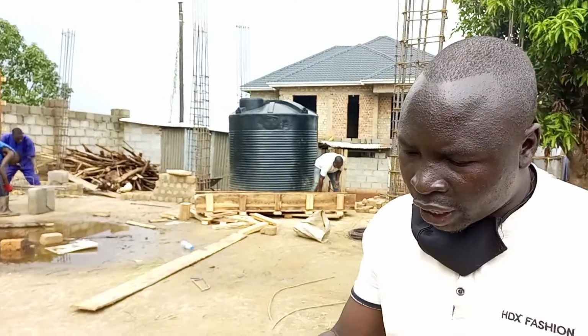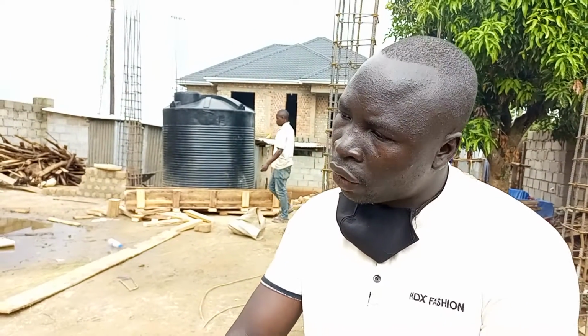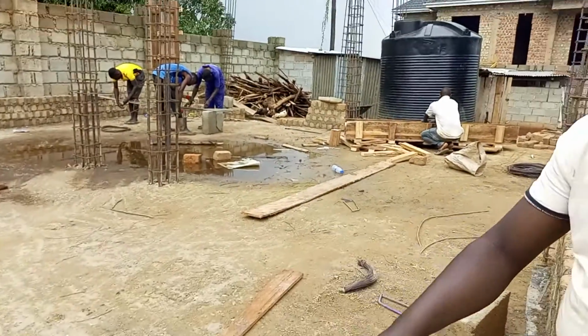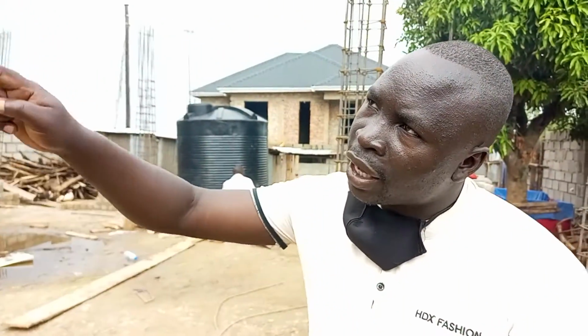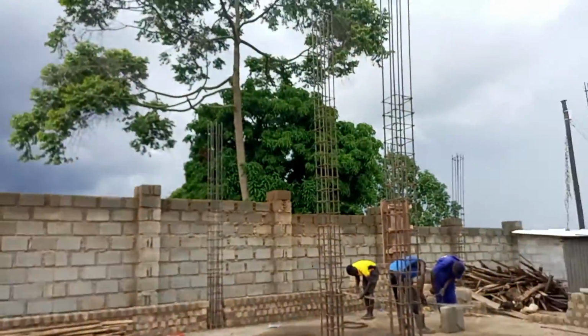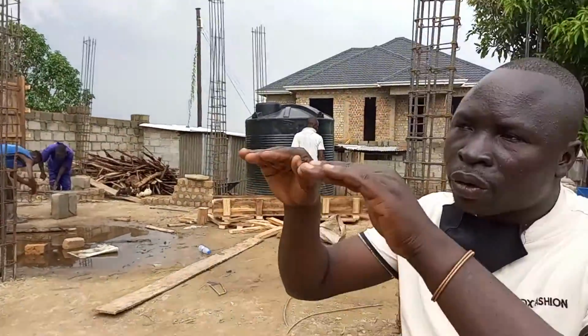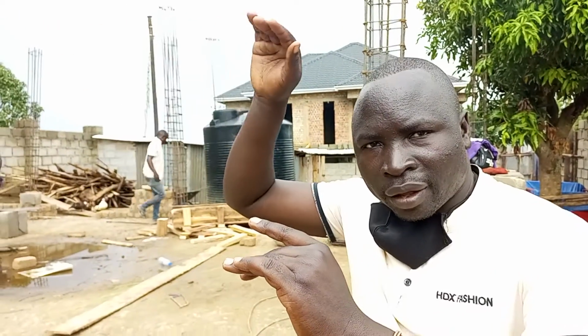Then after we're done with the columns and setting all the bars, we cast the ground slab. After casting the ground slab, we raise the columns. I've seen the columns standing. Yes, of course, the carpenters are also doing their work. Now we are working on the ground floor slab. After casting it, we continue with the same procedures and cast the second slab, the one up.